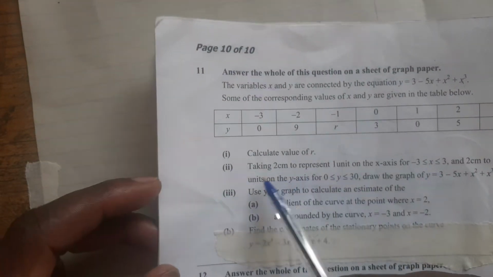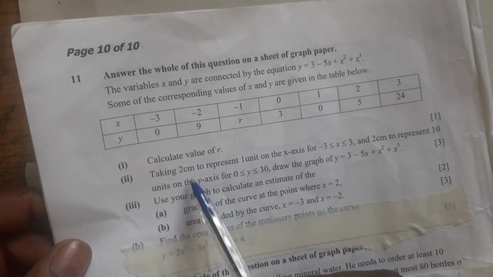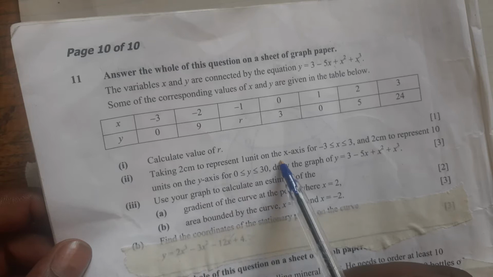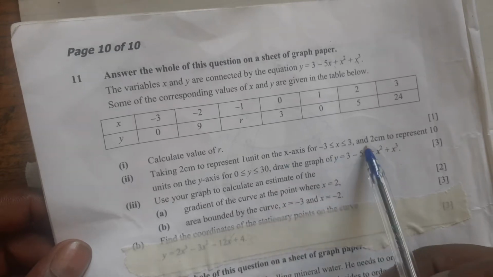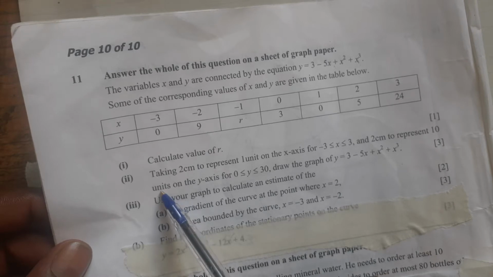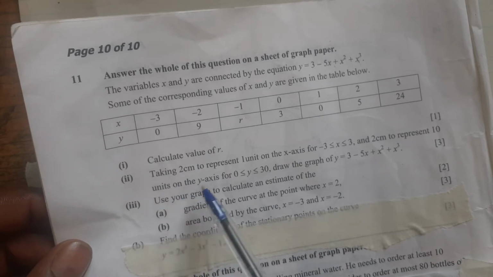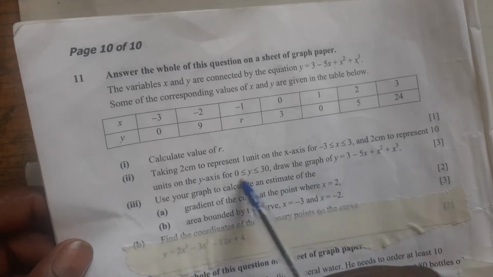So we go now to the second question. Taking 2 centimeters to represent 1 unit on the x-axis and 2 centimeters to represent 10 units on the y-axis.